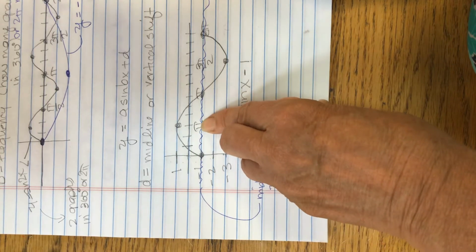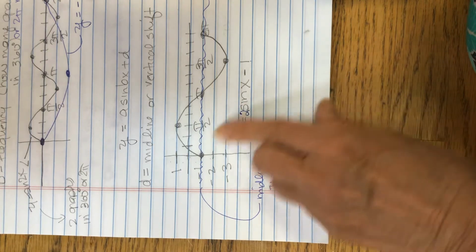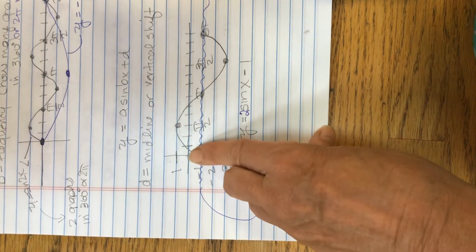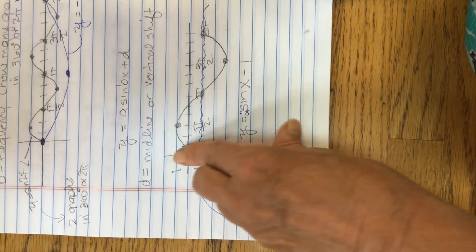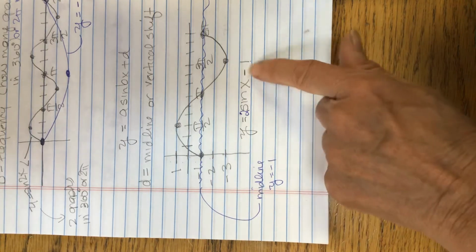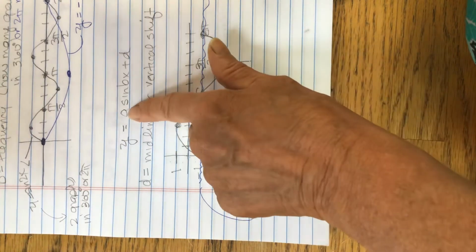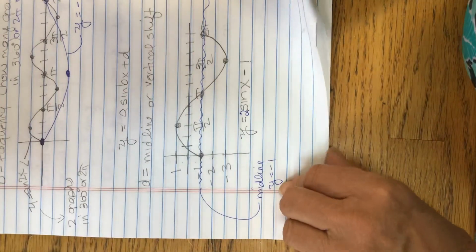From that little squiggly line up to the top gives you the amplitude. From that squiggly line, if that's not at 0, it'll tell you if you went down, it's a vertical shift down. If it went up, it'll be a vertical shift up. So that is your D, or vertical shift. A, B, D is all you need to know about graphing a sine graph.